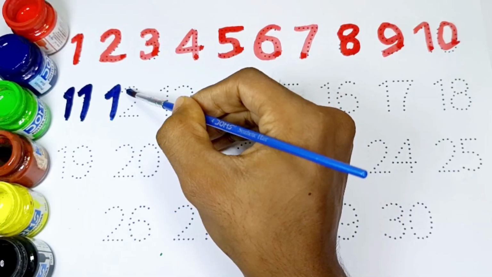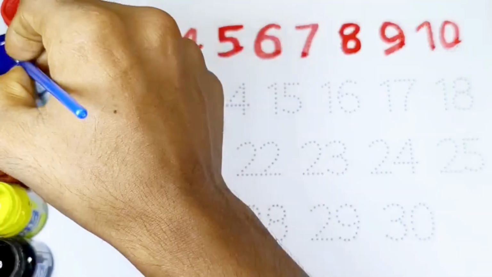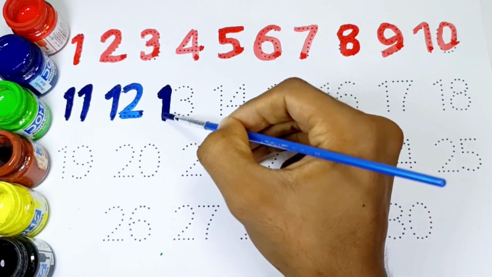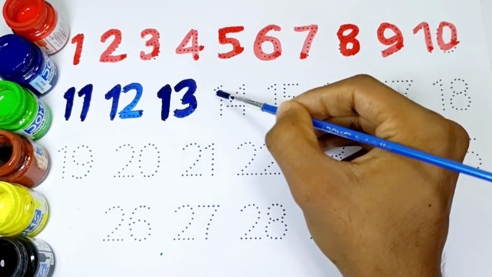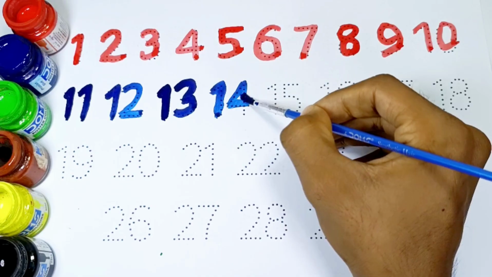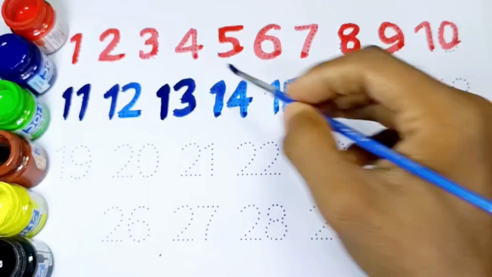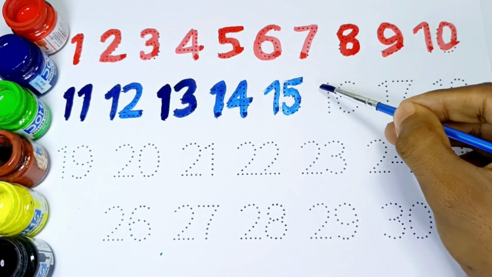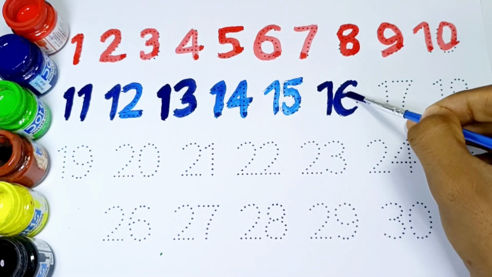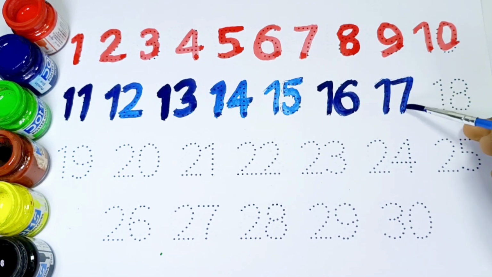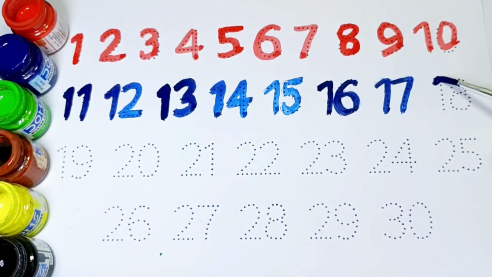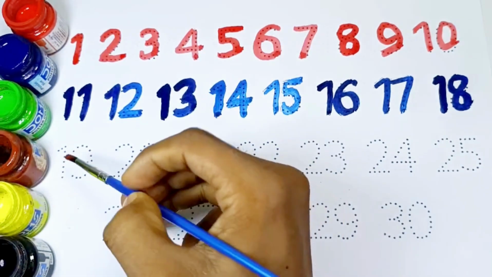11, 12, 13, 14, 15, 16, 17, 18. Kids, now you draw 19, the number 19, and use brown color.